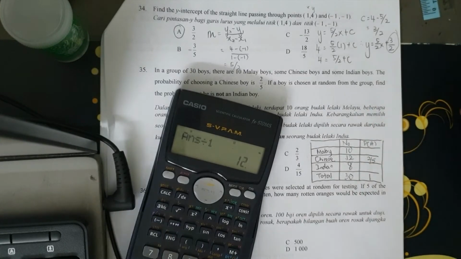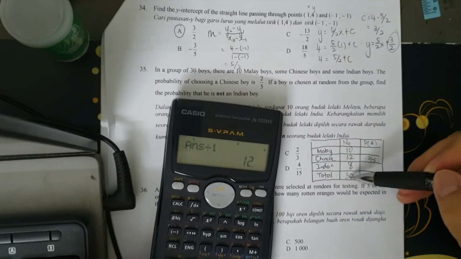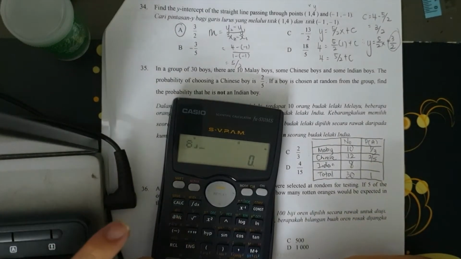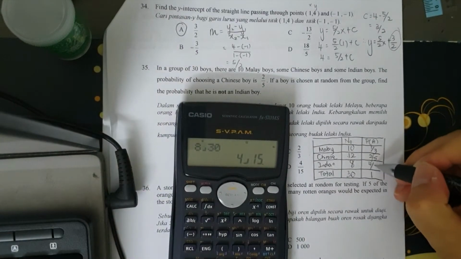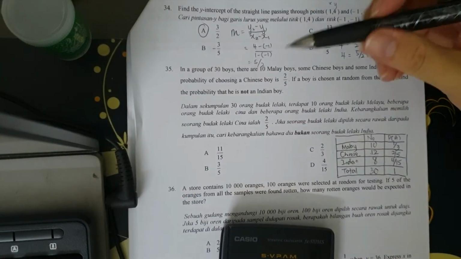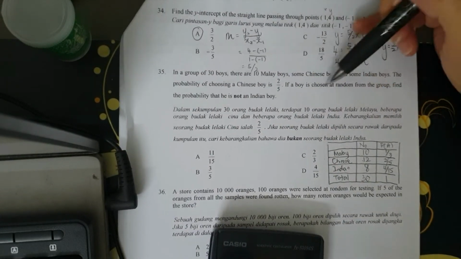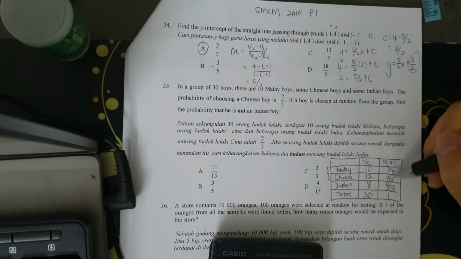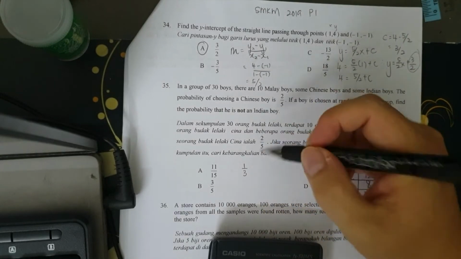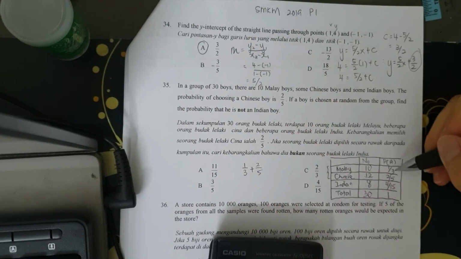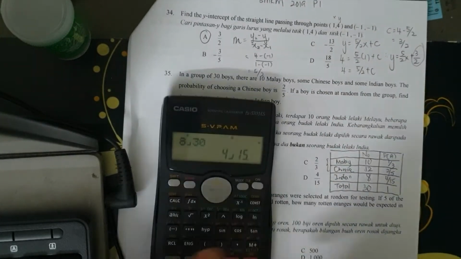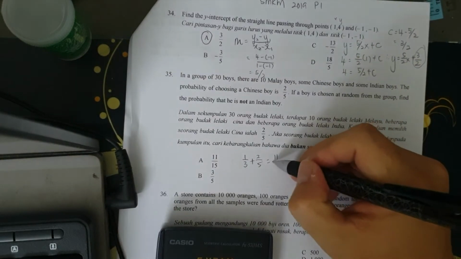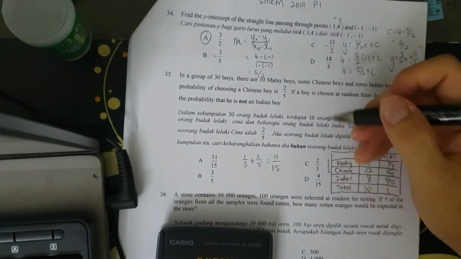And then you can actually find the probability. 10 divided by 30, this is 1/3, and 8/30, you get 4/15. Okay, so you have everything. So now you need to find the probability that he's not an Indian. So not an Indian is Malay and Chinese. So it's 1/3 plus 2/5, and your answer is 11/15. Okay, so 11/15 is A.